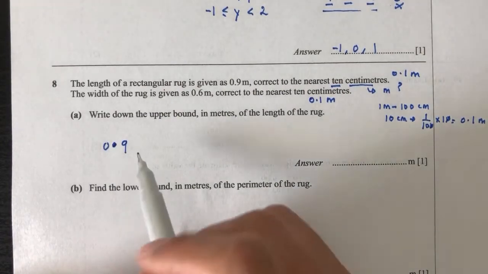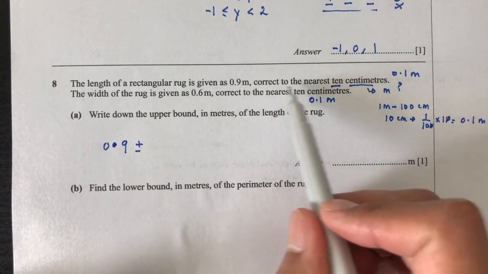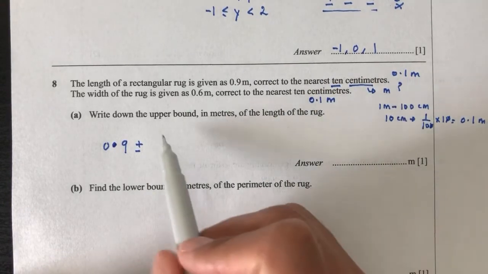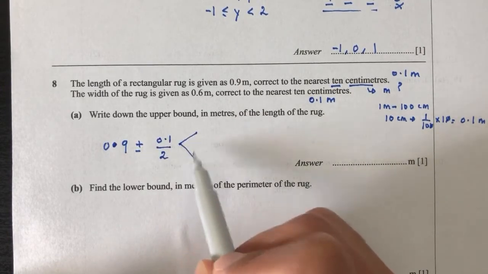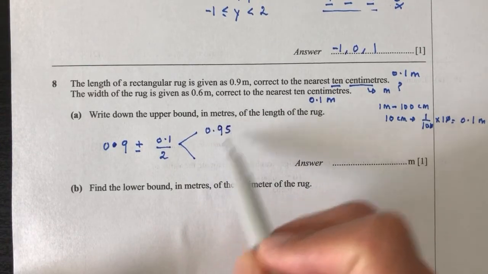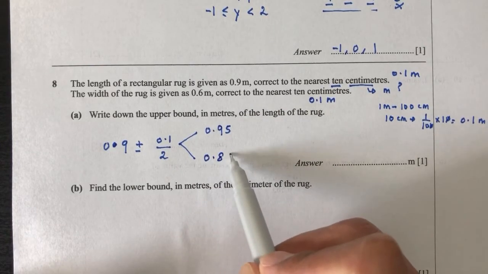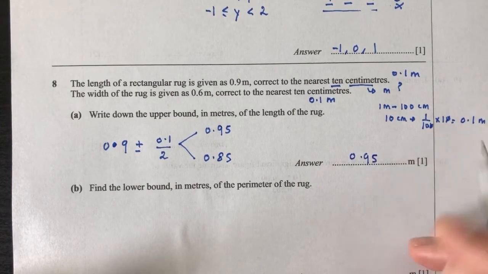So for upper and lower bound we have to do plus, minus. We have to use the nearest, so this 0.1 divided by 2. So the upper bound will be 0.95, the lower bound will be 0.85. So the upper bound will be 0.95 meters.